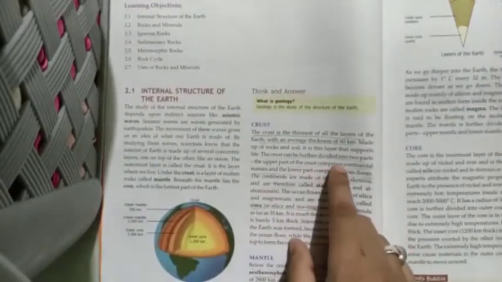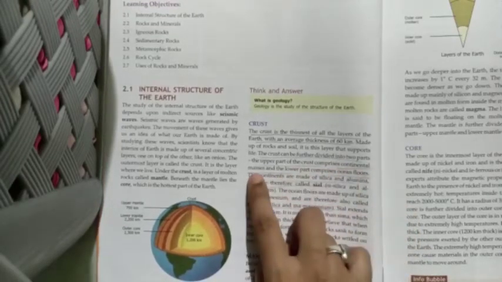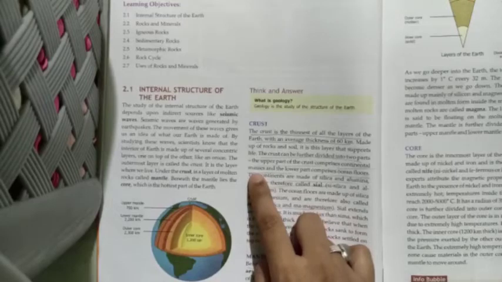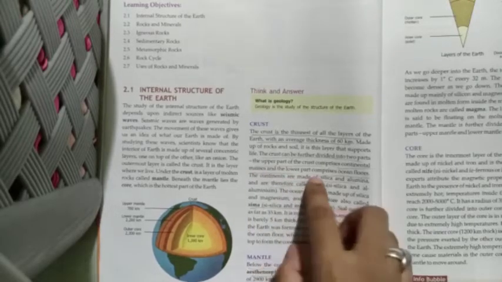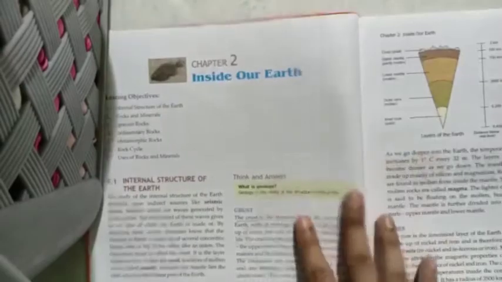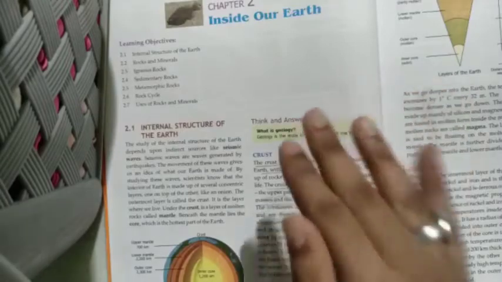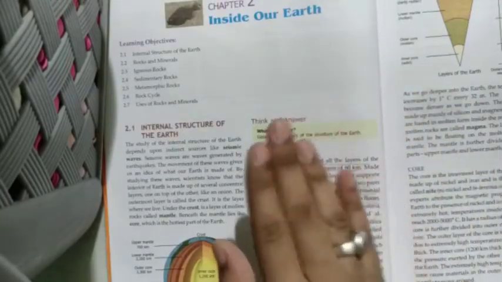The crust can be further divided into two parts, that is upper crust comprises of continental masses, and continental masses means the mountains and the plateaus. And the lower part comprises of ocean floors. Ocean floor means the depth of the ocean. So crust is divided into two parts: the mountains and plateaus, and the next one is the rivers and the seas or oceans.